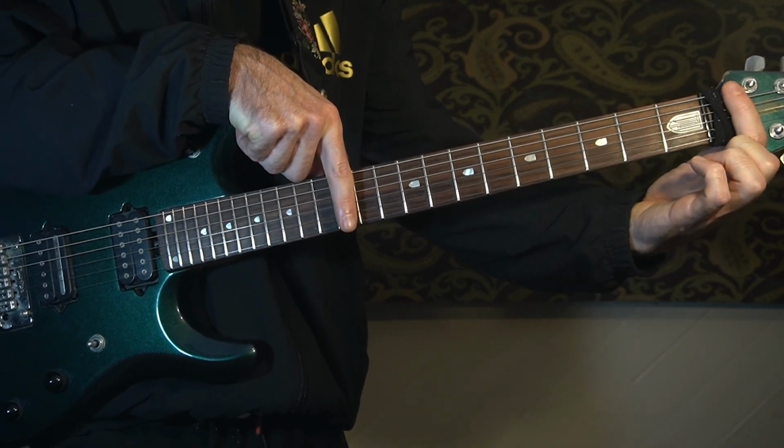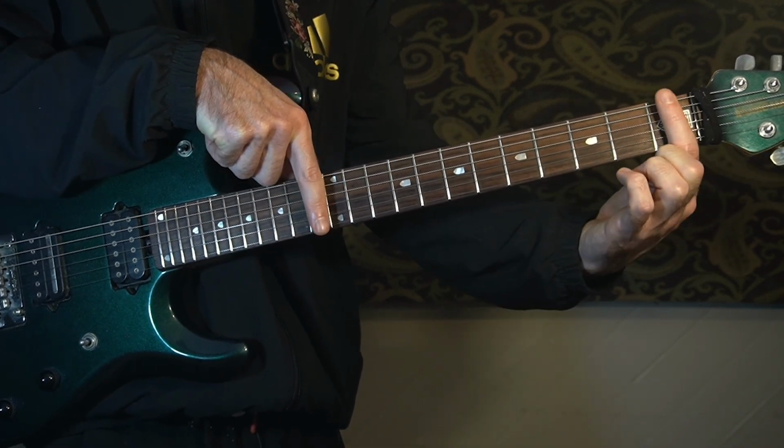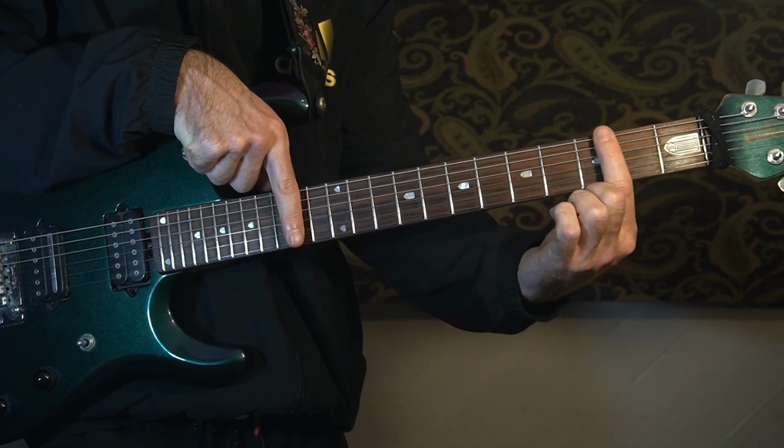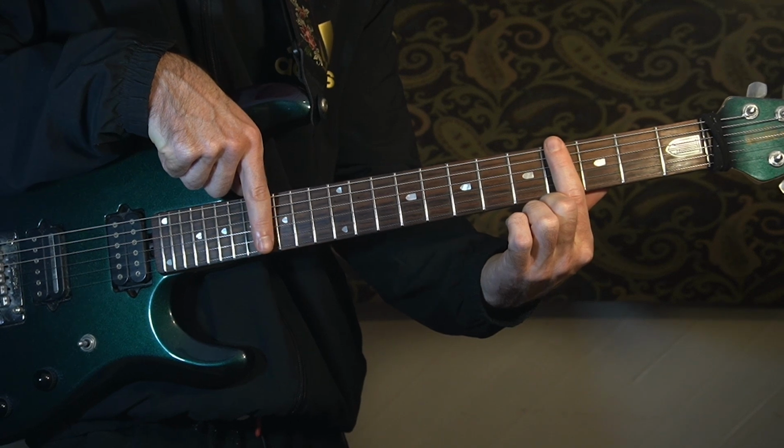And all of the notes that are same on open and 12, the same logic is true for 13 and 1, and 14 and 2, and so on. These are all the same notes.